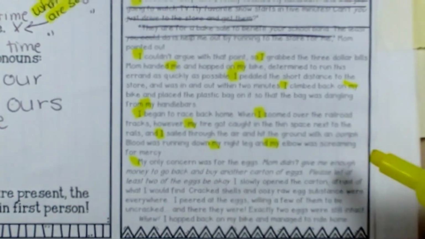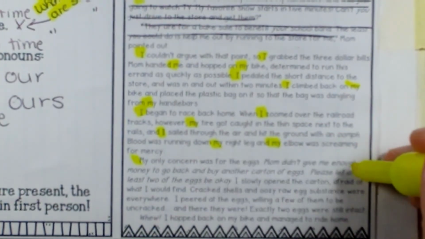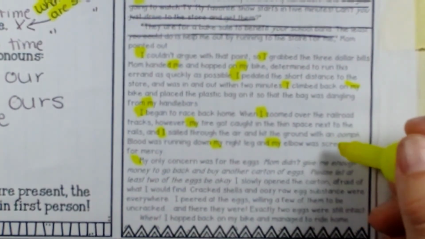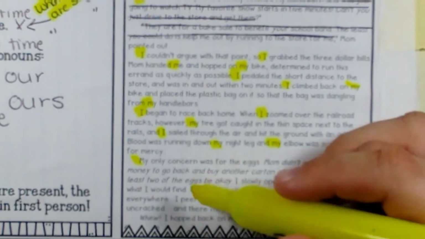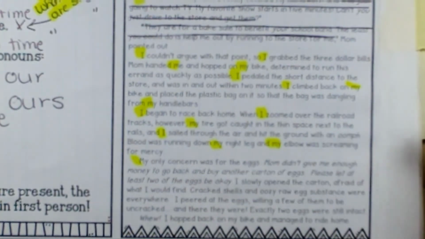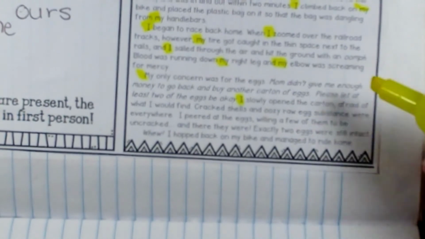Now, this is thoughts. I can go through and highlight the thoughts because that is what the narrator is thinking, unless it says Sally thought, or Adrian thought. So think about who is saying it. I'm actually going to skip that right now, and I'm just going to talk about the words that are not italicized, because we're going to go into that a little bit further later on.